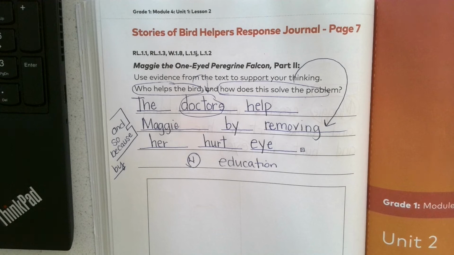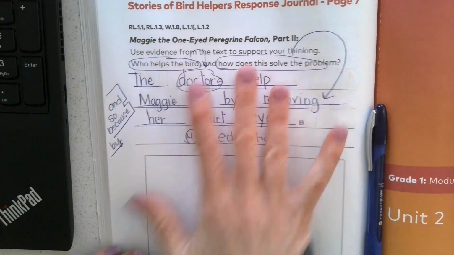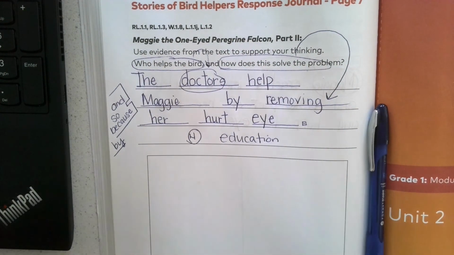You could draw a picture of her at the end of the story becoming an education bird. Maybe Maggie has a speech bubble to say, now I'm happy because I'm helping other people. It's your choice, but you do need to include some type of picture, and then you'll post this picture in Seesaw for credit for today.